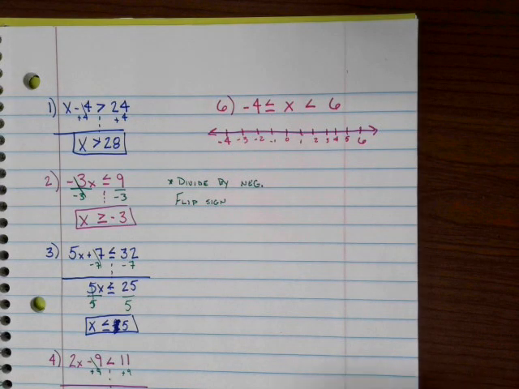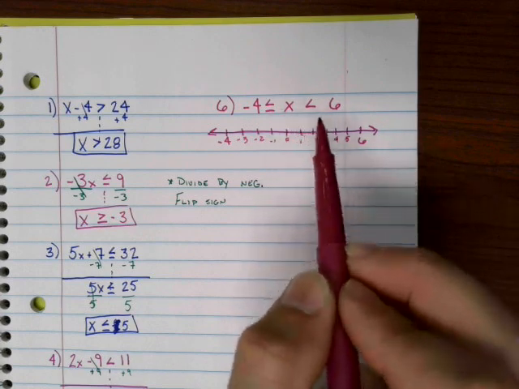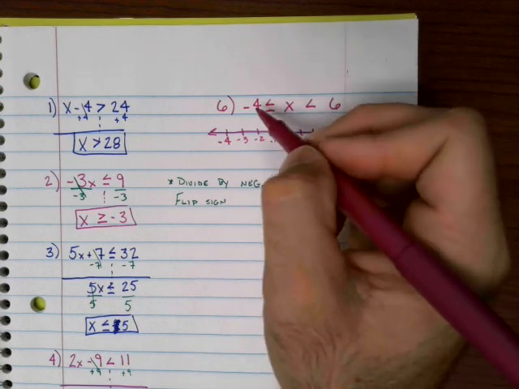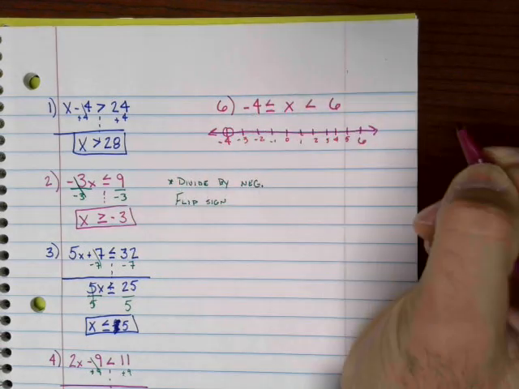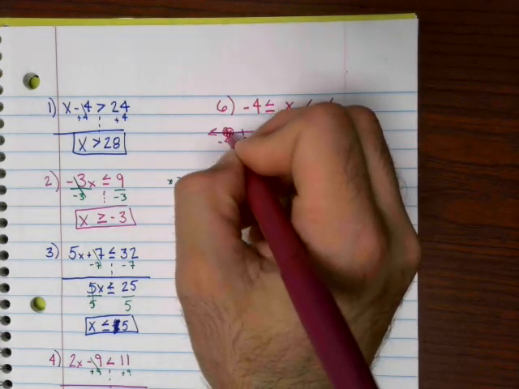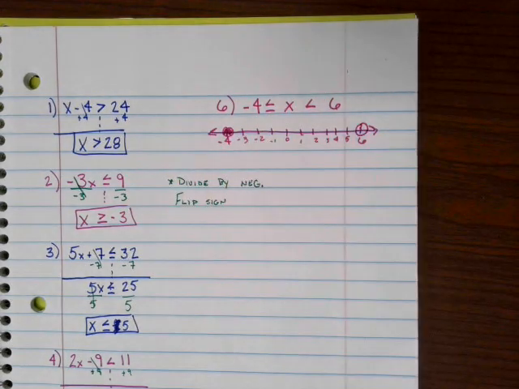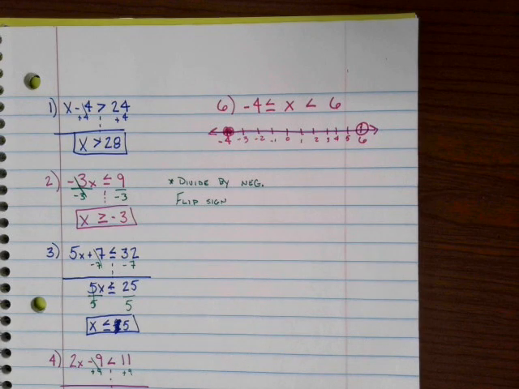Okay, so look at your signs. We're going to have 2 different types of circles. Okay, so at negative 4, is this going to be open or closed? Closed, because it has an equal to. And then on my 6 is going to be open because it's not equal to. Okay?